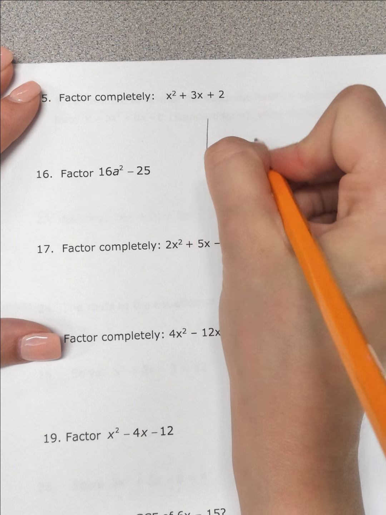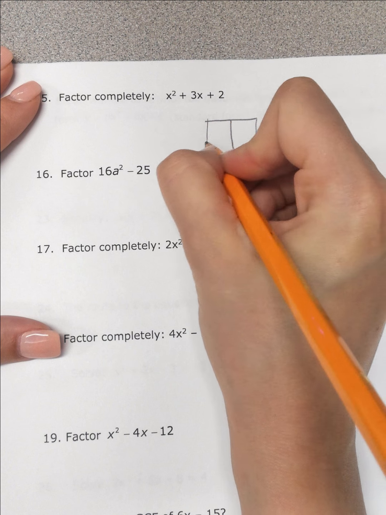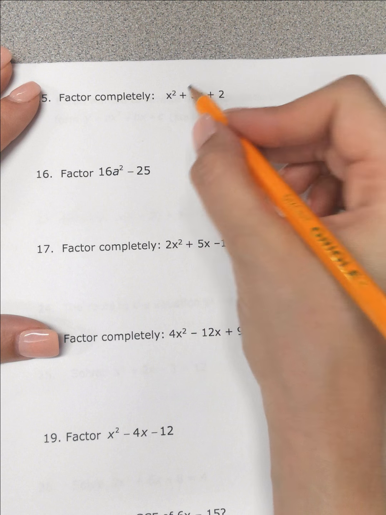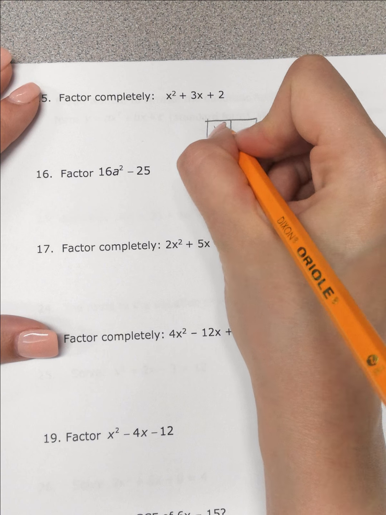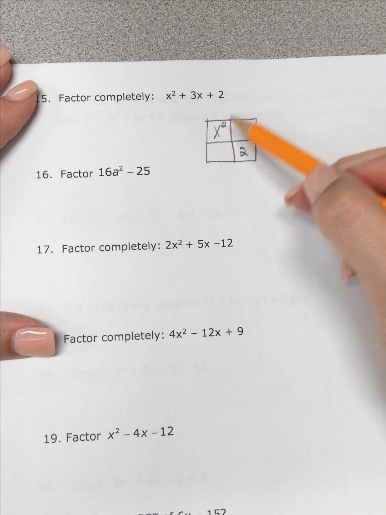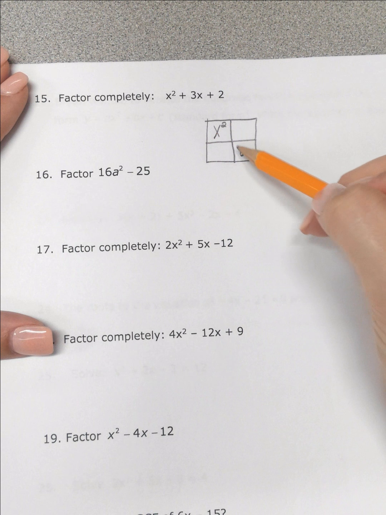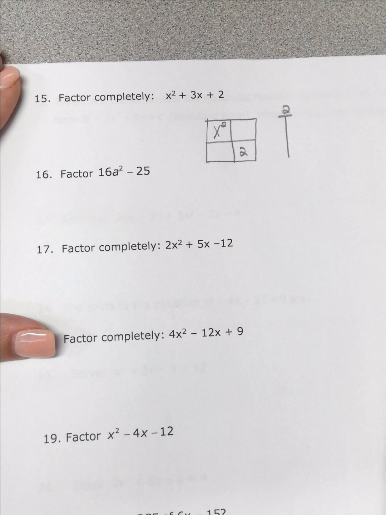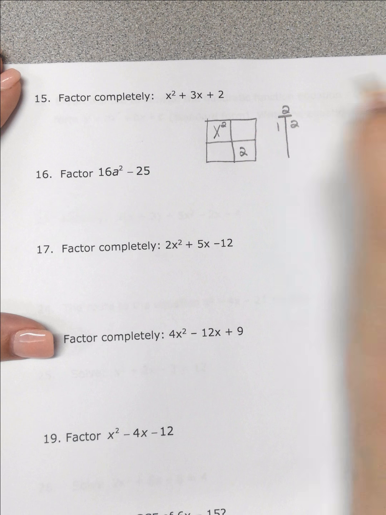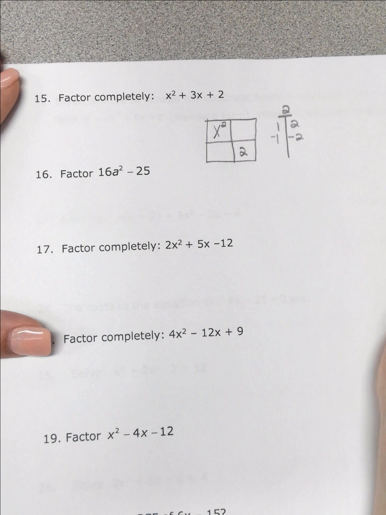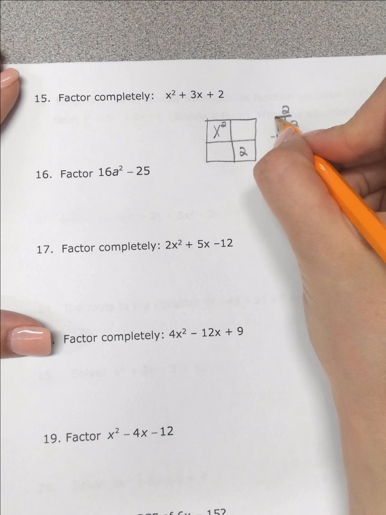So you draw your box, and now they're giving us the inside instead of the two outsides, because we don't have those parentheses. So the first box is your first term, so the x squared. The last term goes in the last box right there. This just has a 1 in front. So 1 times 2 is 2. And that's what we need to find the factors of. Well, the only factors are 1 and 2, or it could be negative 1 and negative 2. So which one adds up to give me a positive 3?